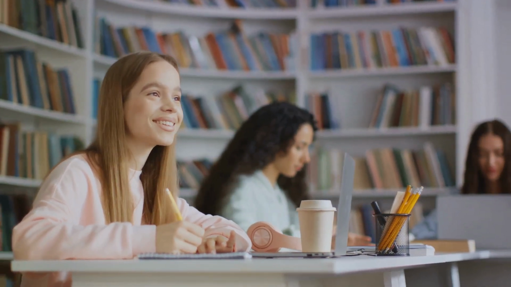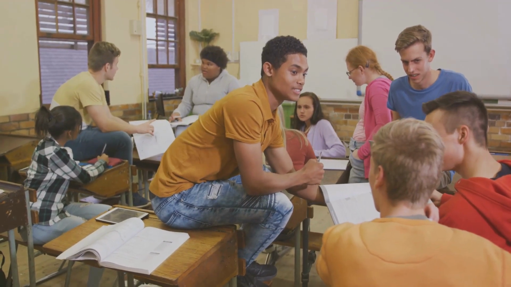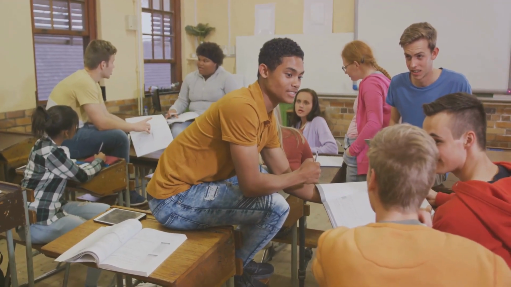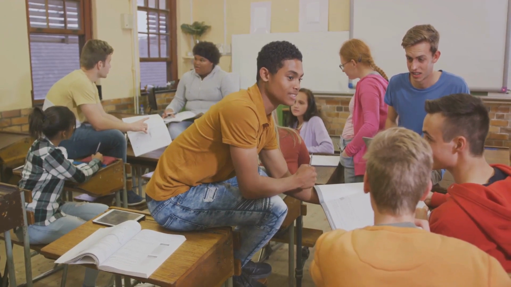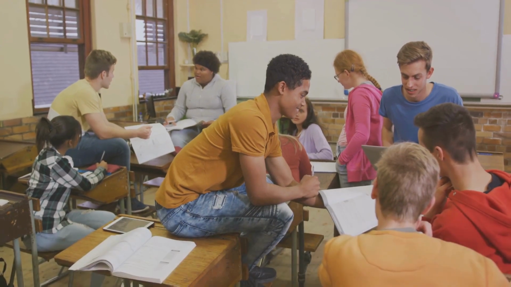It's a process that requires patience, consistency, and commitment. But the potential benefits, a more harmonious classroom, improved conflict resolution skills, and greater student autonomy, make it well worth the effort. Remember, successful implementation of peer mediation requires patience and consistency.